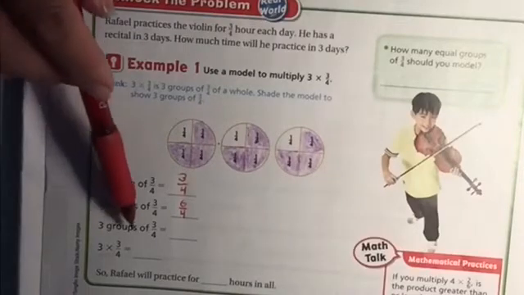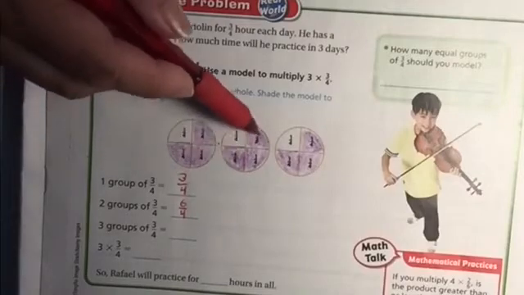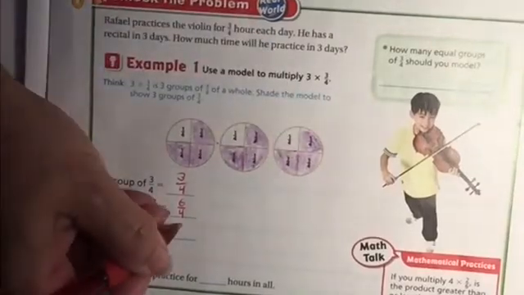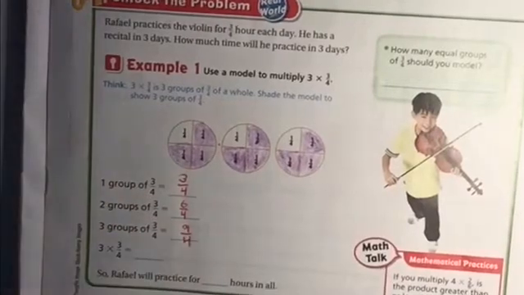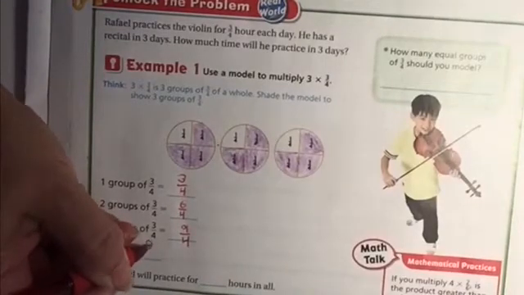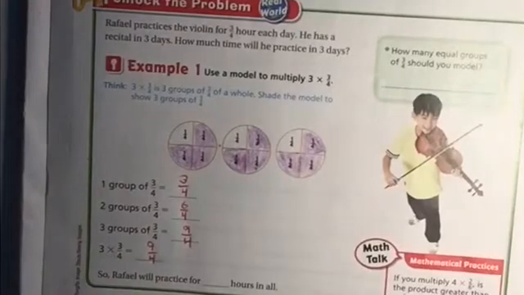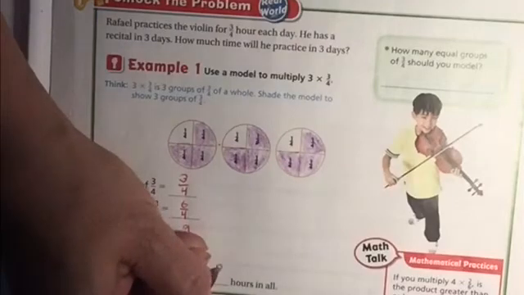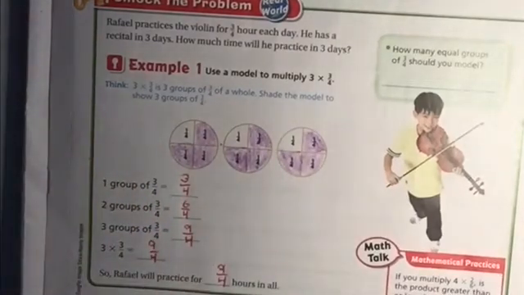So 3 groups of 3/4 equals 1, 2, 3, 4, 5, 6, 7, 8, 9, 9/4. So now I know 3 times 3/4 equals 9/4. So Raphael will participate for 9/4 hours in all. And that's this problem.